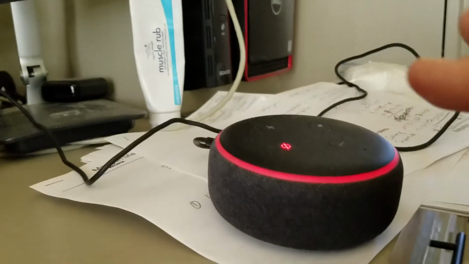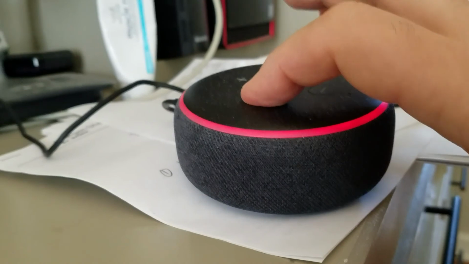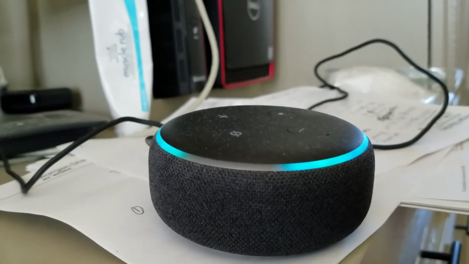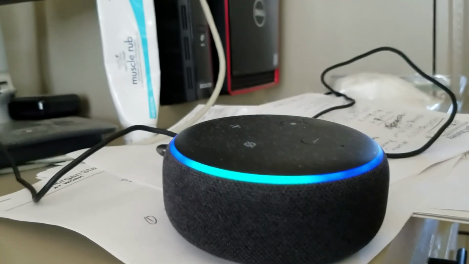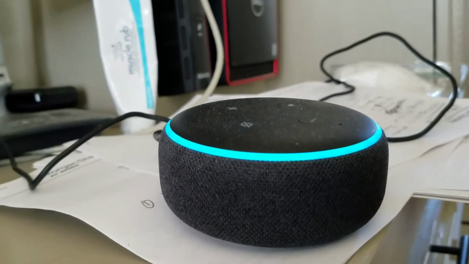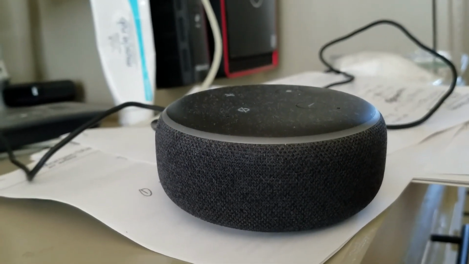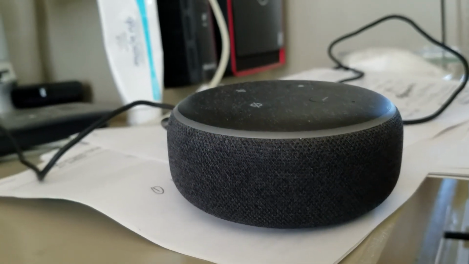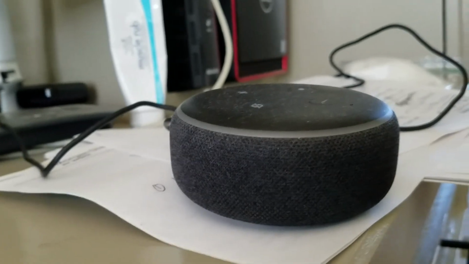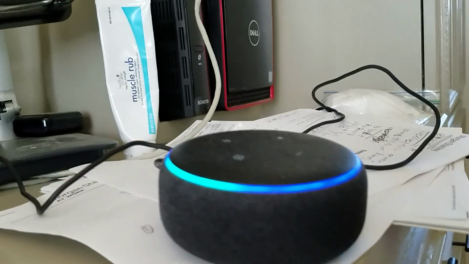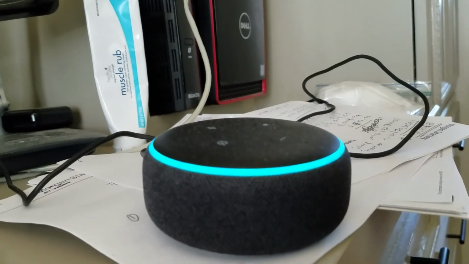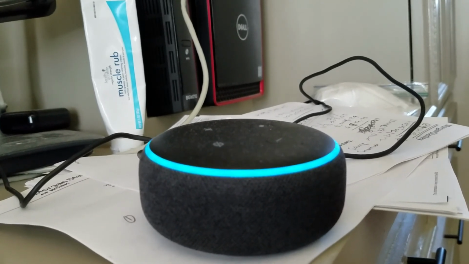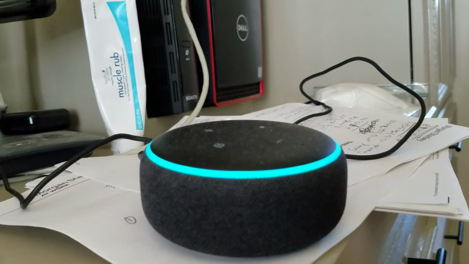I can turn her voice thing on. Let's see. Alexa, what is the greenhouse temperature? The greenhouse temperature is 81.9 degrees. Oh, there you go. Alexa, what is the greenhouse water temperature? The greenhouse water temperature is 62.4 degrees.